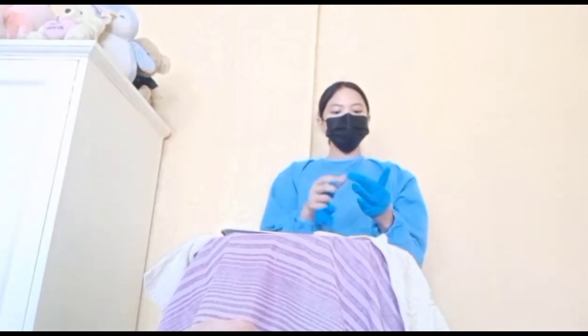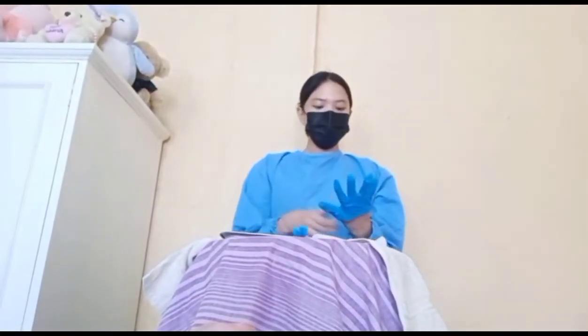The rationale behind this is it reduces the risk of infection between the nurse and the patient.